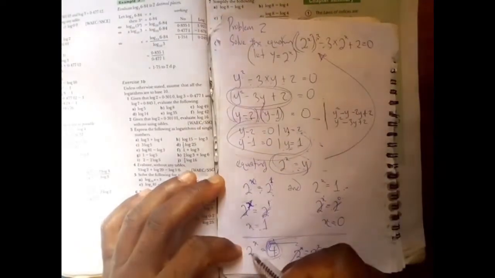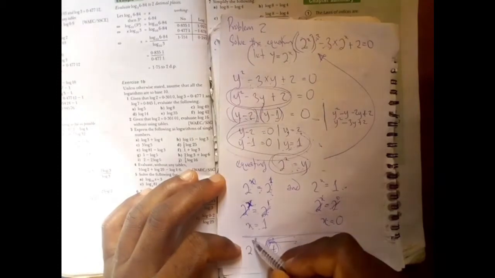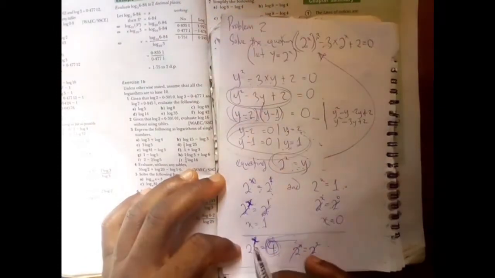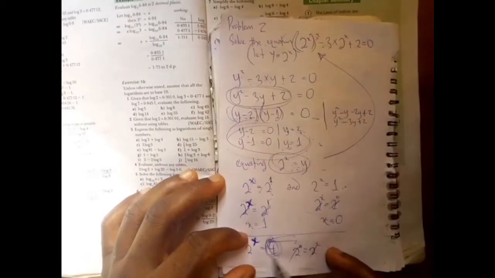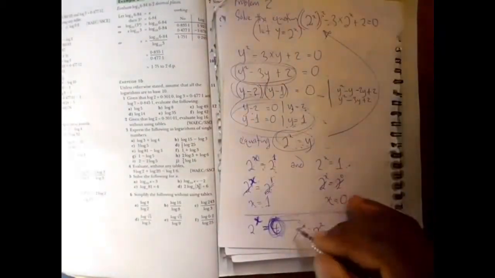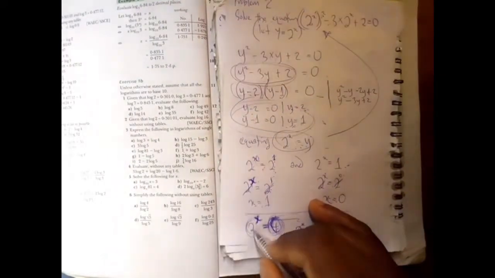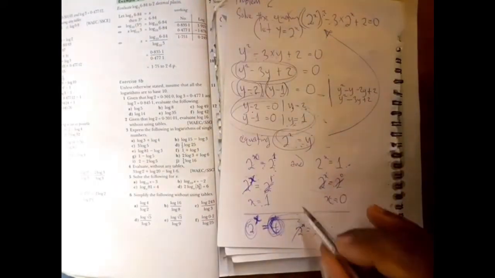So when you have any equation carrying an unknown as its power, the number on the other side you break it down so that it can form an equation where 2 carries a known number.